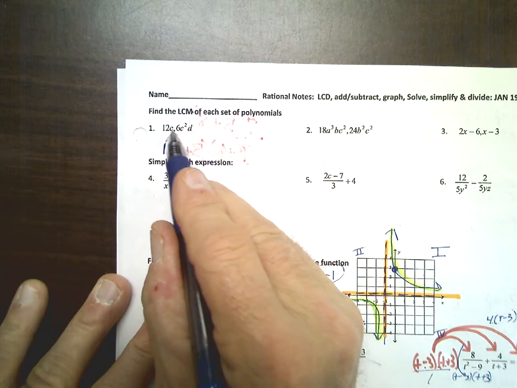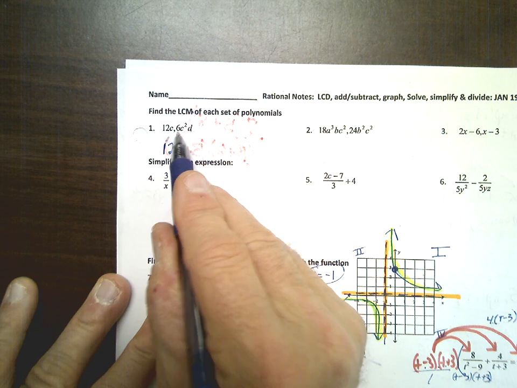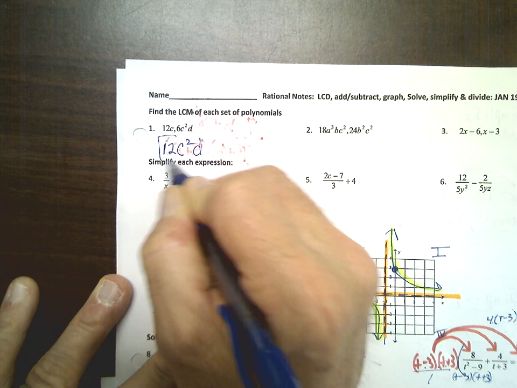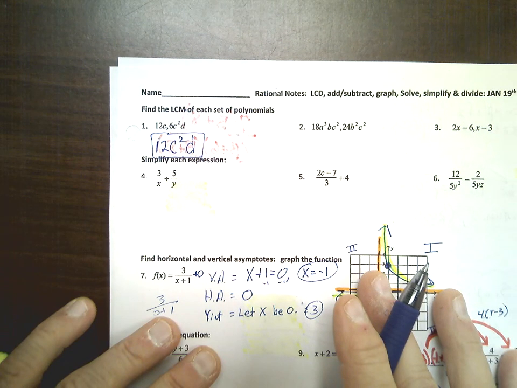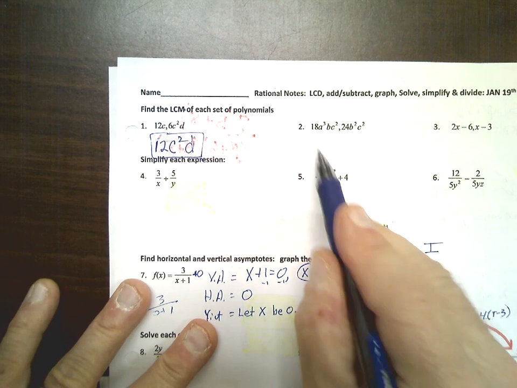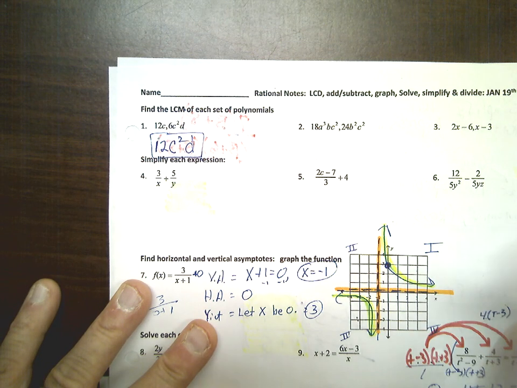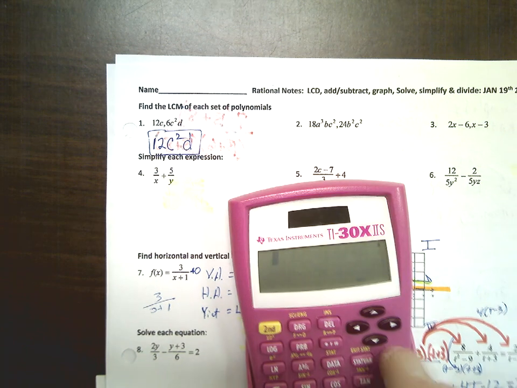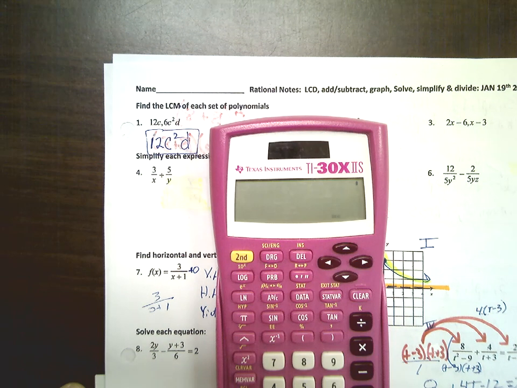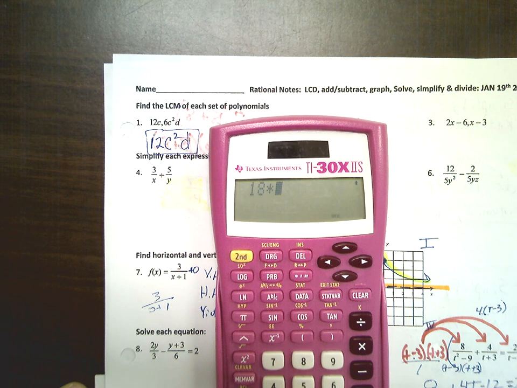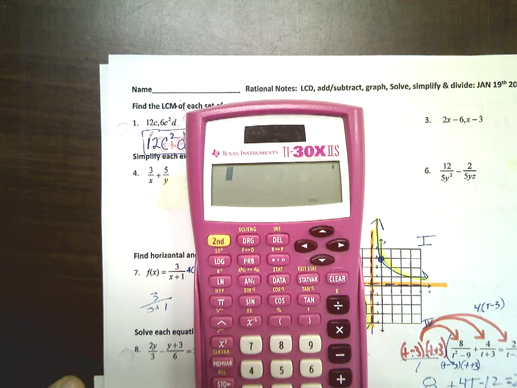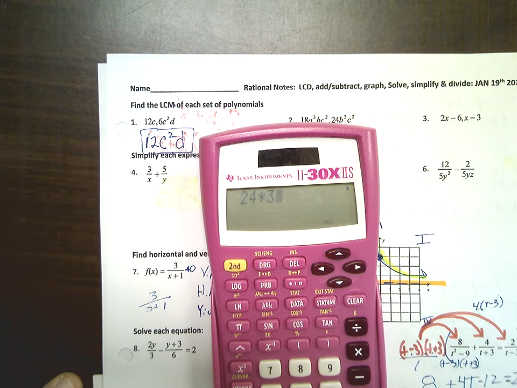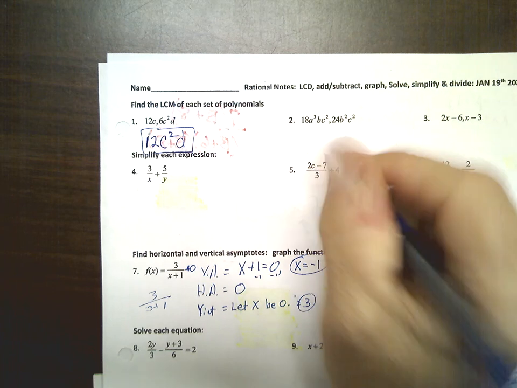And then you want to take the letters or the variables, and if you have two C's, you take the largest power, and there is no D, so it's 12 C squared D. On this one over here, 18 and 24, I guess I would just, let's see, 18 times 3, 18 times 4 is 72. Let's see if 24 goes into 72. It does, so it's going to be a 72.